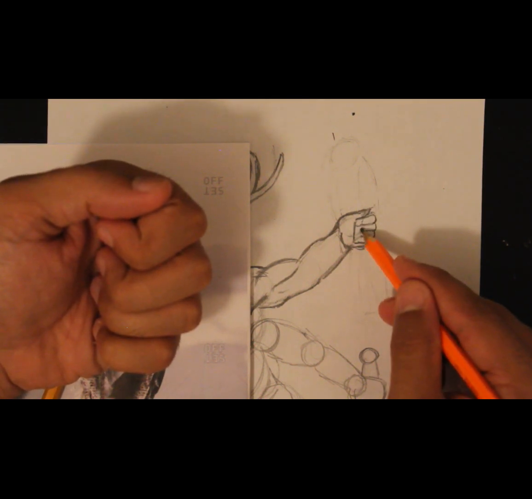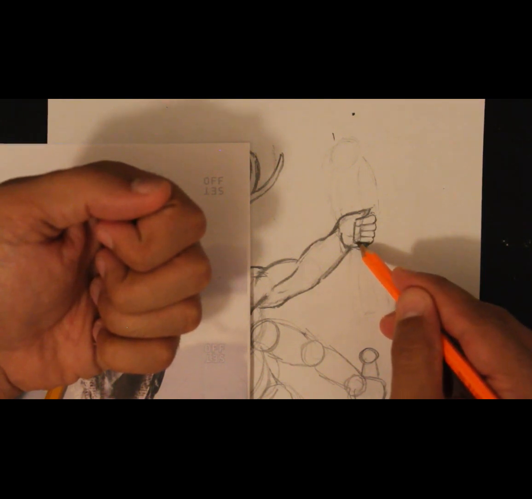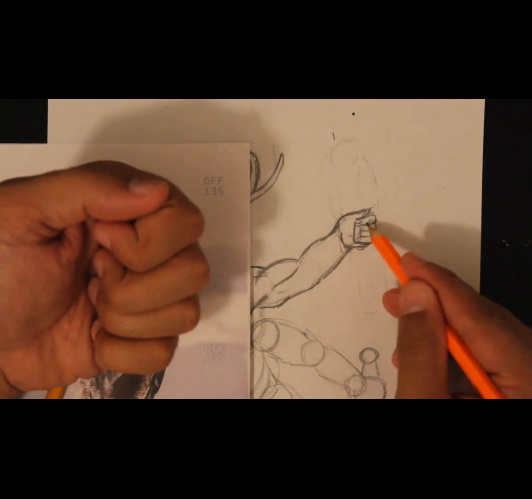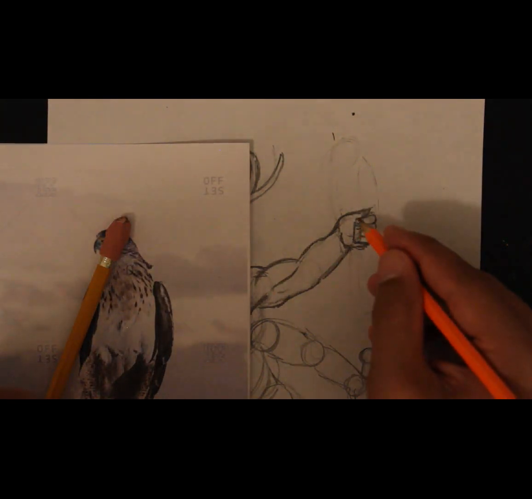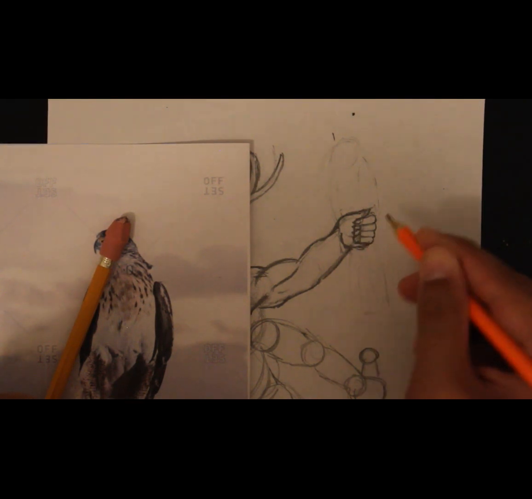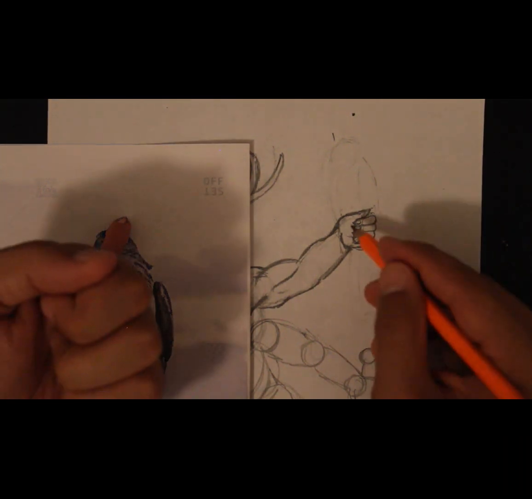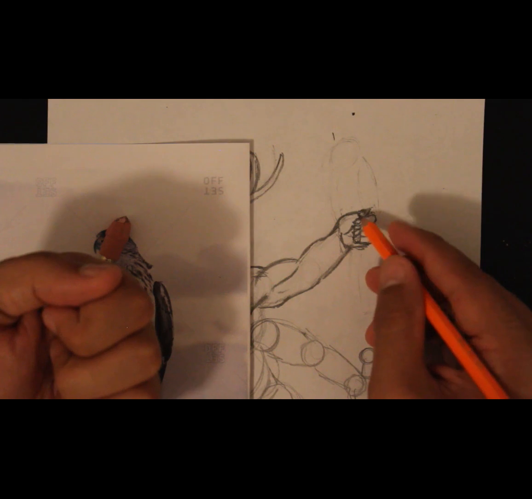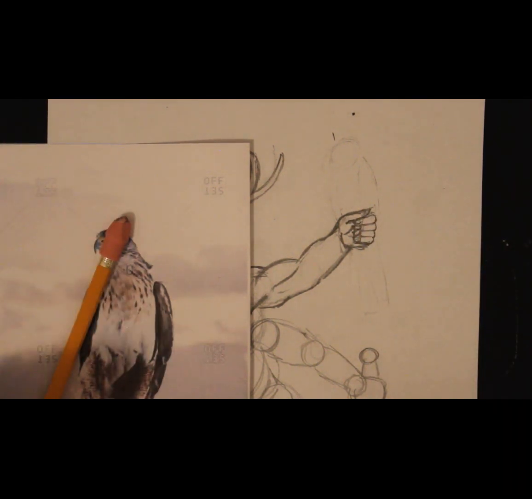And that curves one more time. And you can put a little nail in. But I kind of want them to have little claws. Alright, I think that's pretty good. You can put a little wrinkle here, and then some wrinkles here for the thumb.